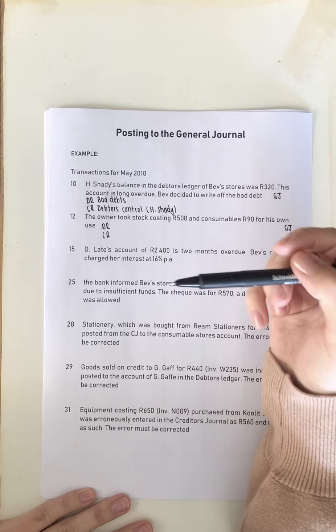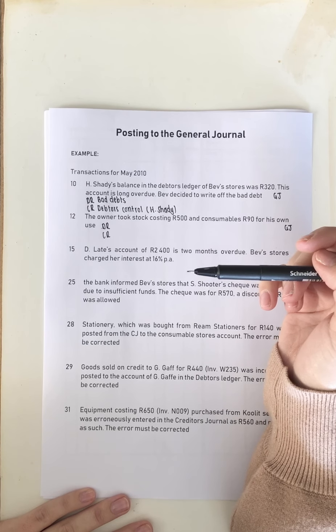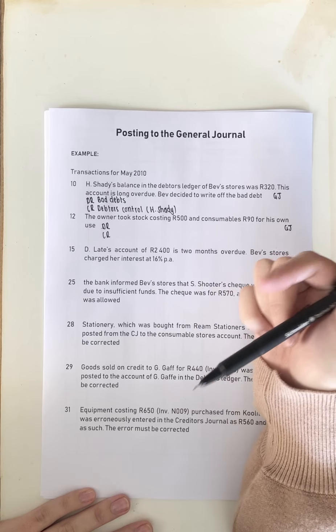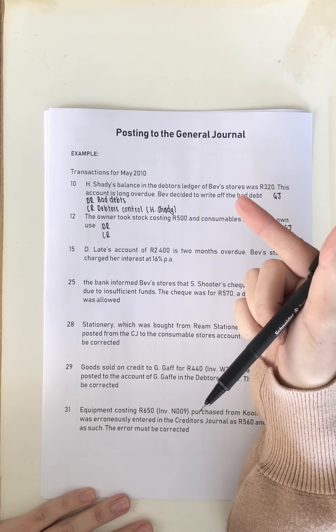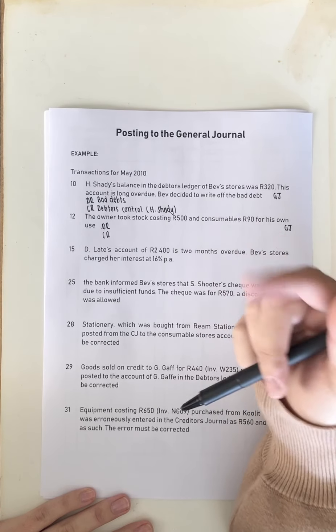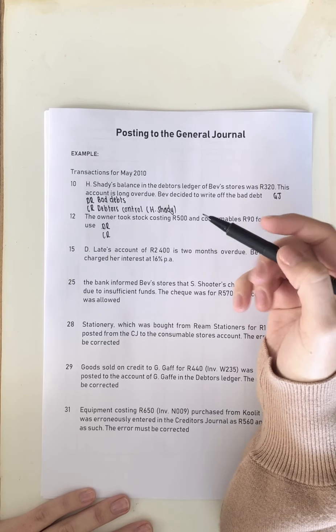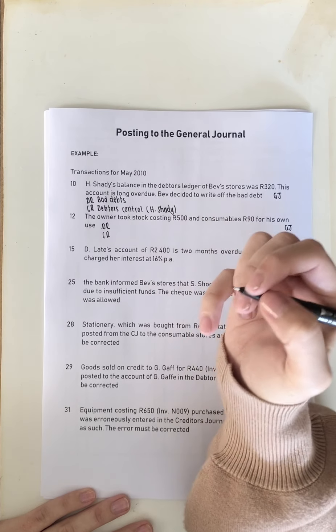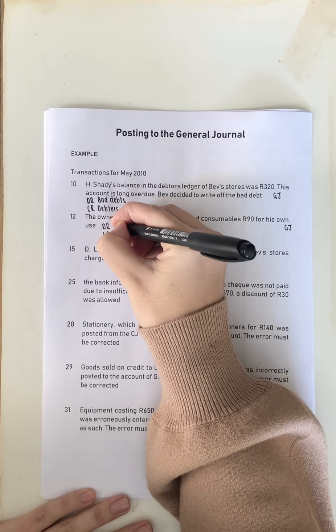So now I ask myself, what is being debited and credited? I've got my accounts affected, three in this case: drawings, trading stock, and consumables. So it's drawings and trading stock, and drawings and consumables. Now I ask, what is debited and what is credited? Drawings will always be debited.